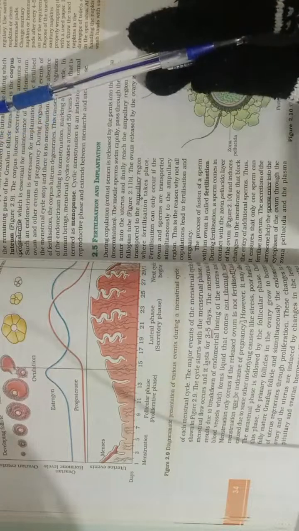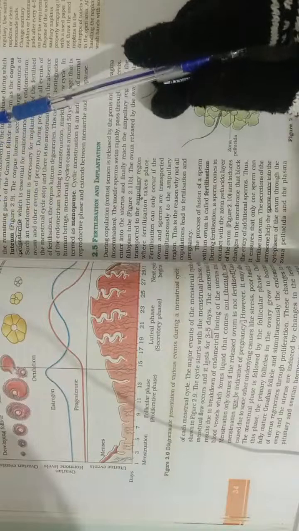Both LH and FSH attain a peak level in the middle of the cycle, about the 14th day. Rapid secretion of LH leading to its maximum level during the mid-cycle, called the LH surge, ruptures the Graafian follicle and thereby releases the ovum, that is, ovulation.